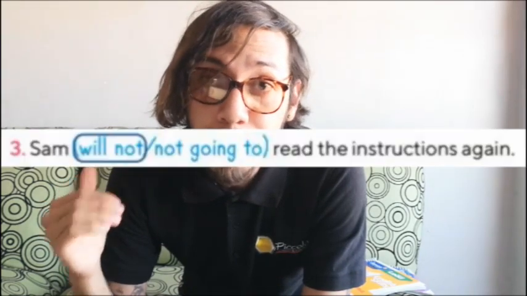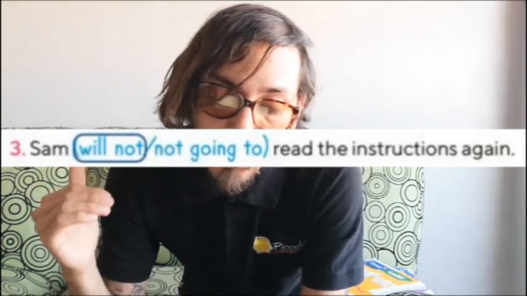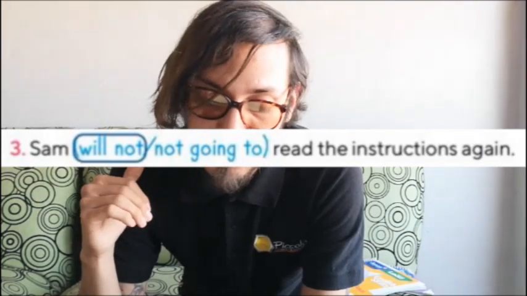Next, Sam will not or not going to read the instructions again. Do you see the verb to be? No, so we are going to use will not. Sam will not read the instructions again.